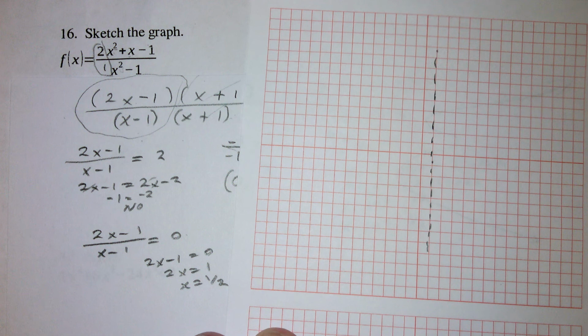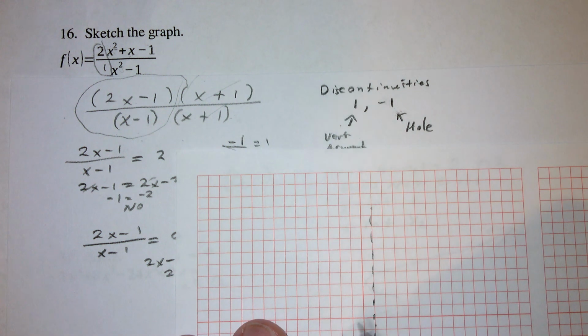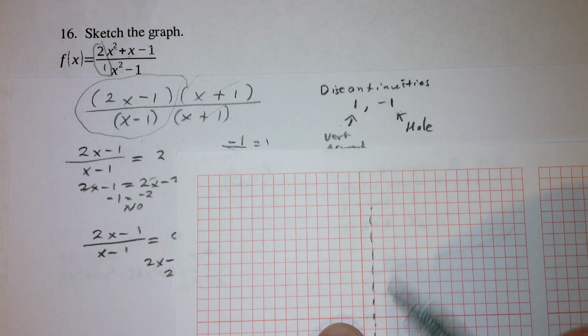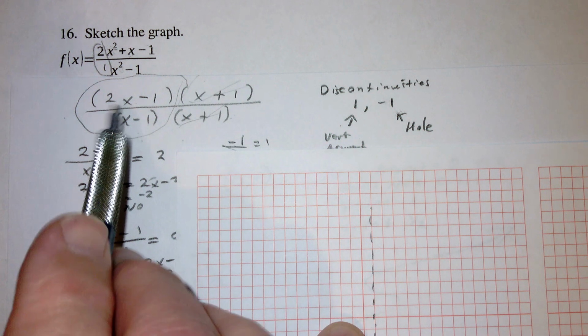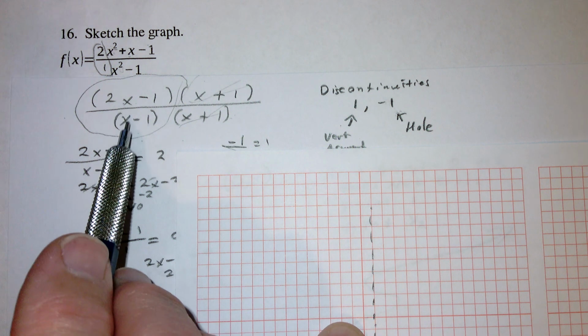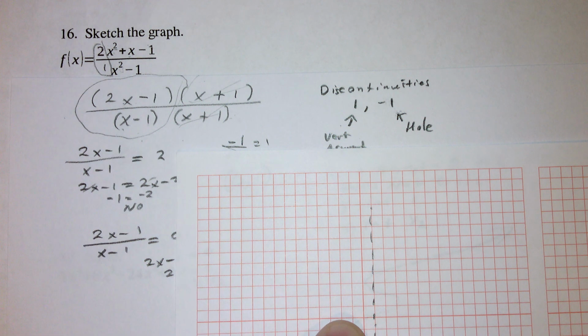We got a hole. Let's talk about that hole. We got a hole at -1. But remember, that's the x value. What is the y value? Well, the holes don't really have a y value because they're a discontinuity. But if we pretend that these guys are gone, we can put -1 in for the x here and here, and we can see kind of where it's going to go through, at least where to draw the hole.